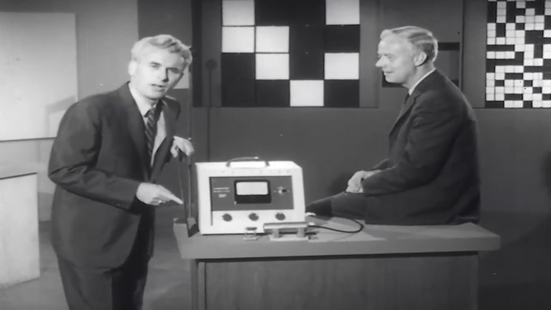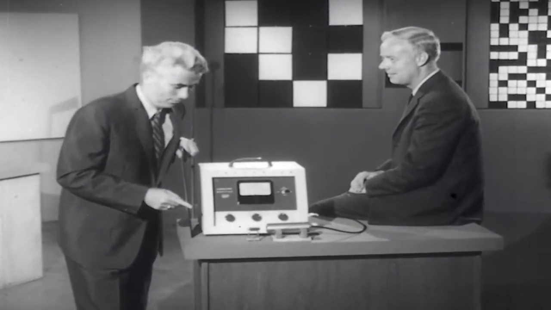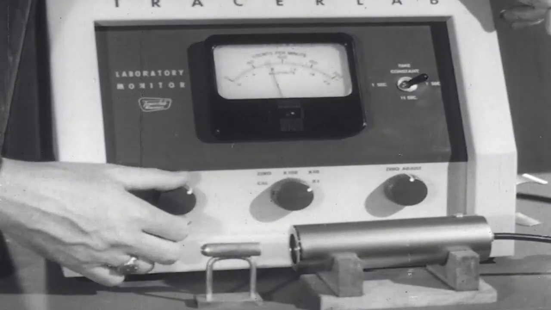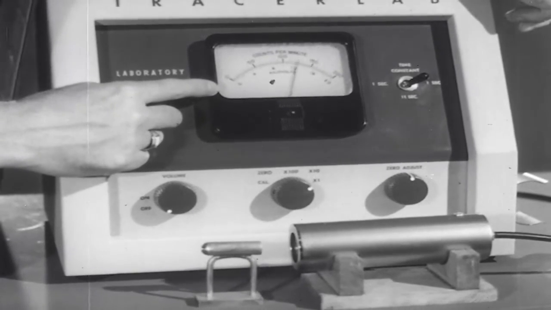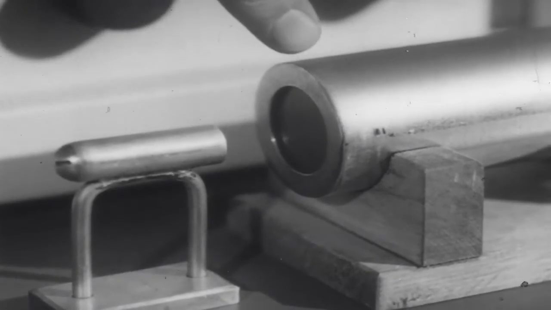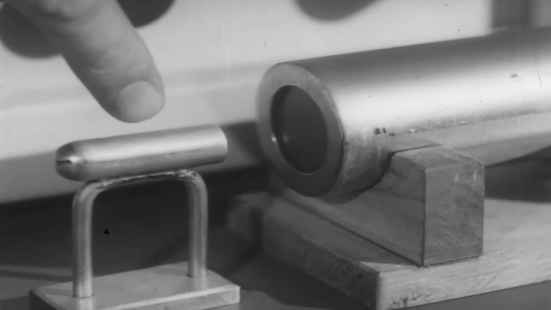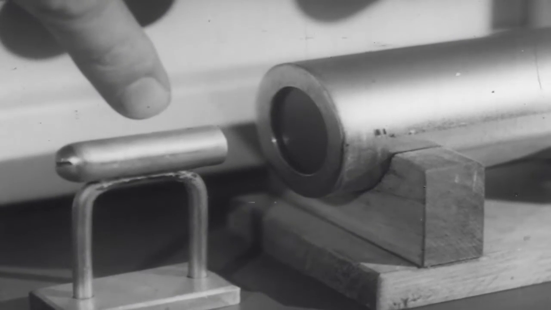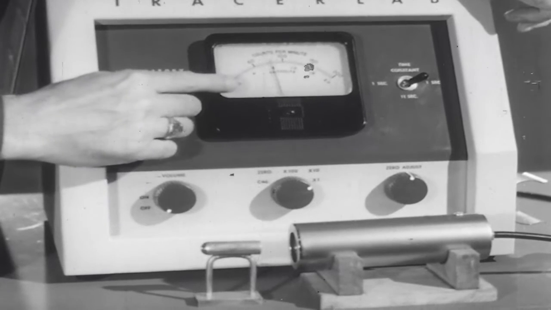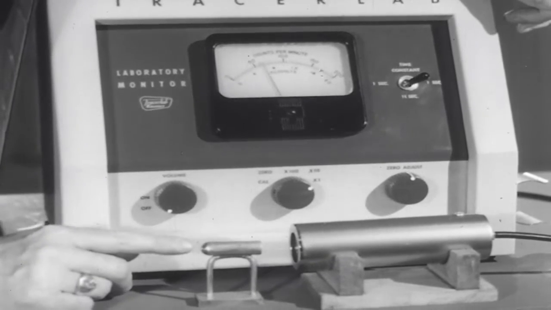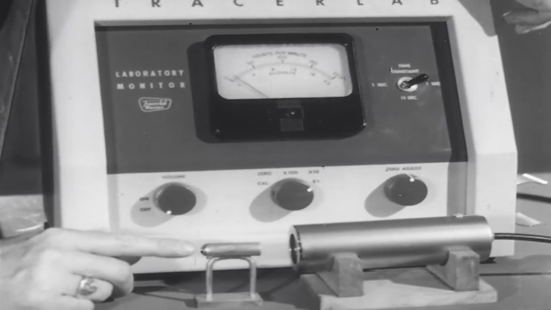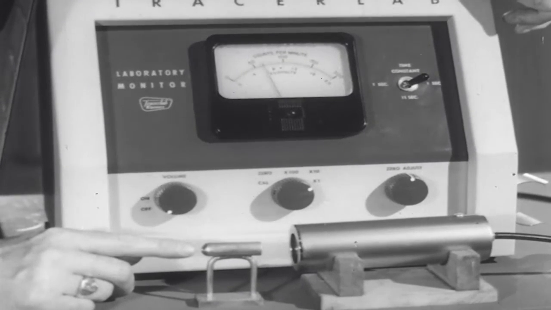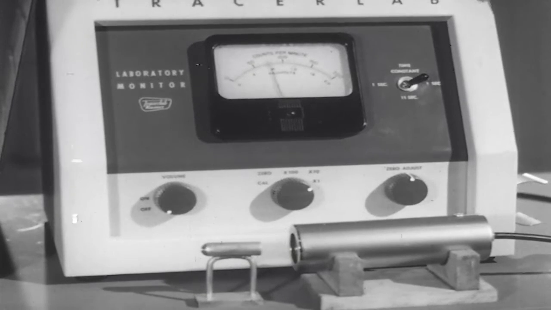Here are random events occurring naturally. See the needle? Hear the clicks? This is a Geiger counter, and this contains a radioactive material, polonium. Every time the Geiger counter clicks, it means that an atom of polonium has changed into an atom of lead, except that there are some extra clicks because of cosmic rays.